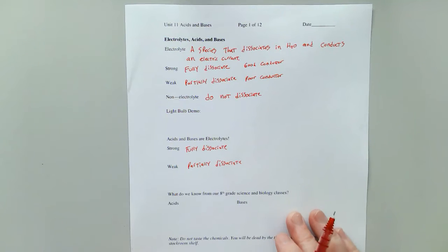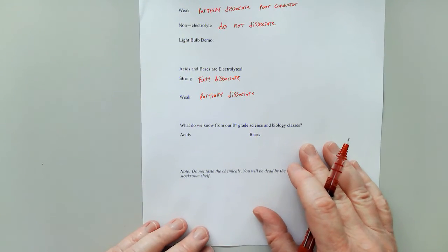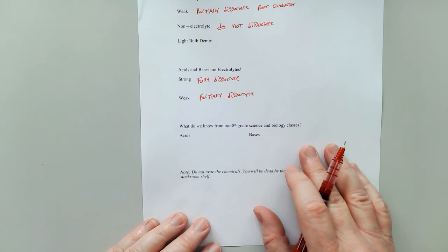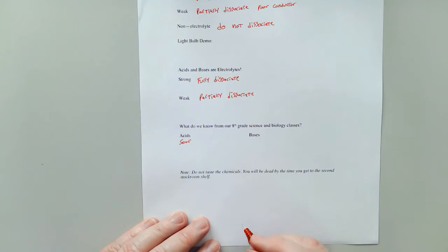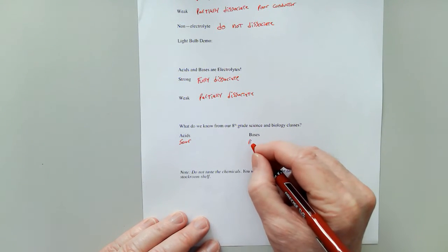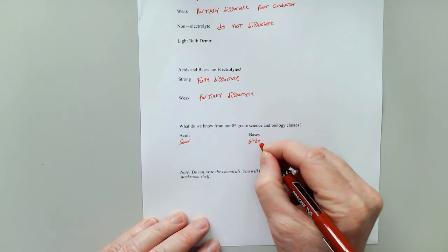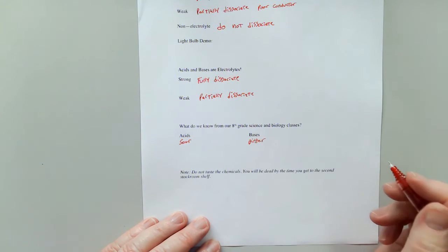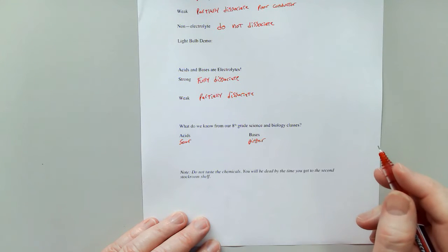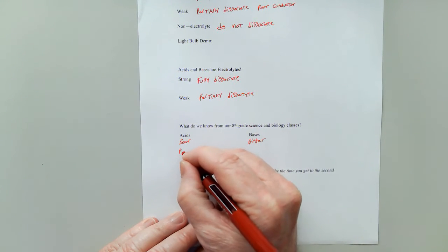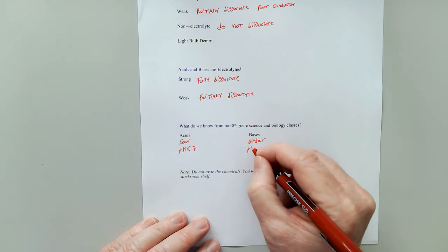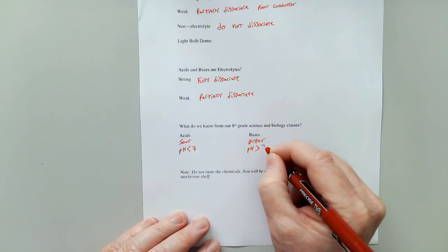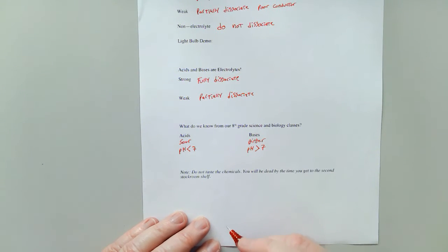Okay. Now, thinking about what you've learned in some previous science classes, acids, you might remember that acids tend to taste sour and bases tend to taste bitter. Let's not be tasting the chemicals. That would be bad. Okay. You know that acids have something called pH, which is less than 7, and bases have pH, which is greater than 7, and we're going to talk about that a lot in this chapter.